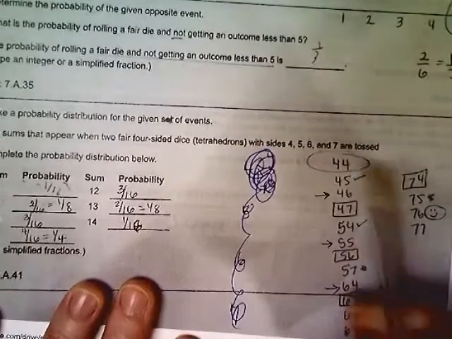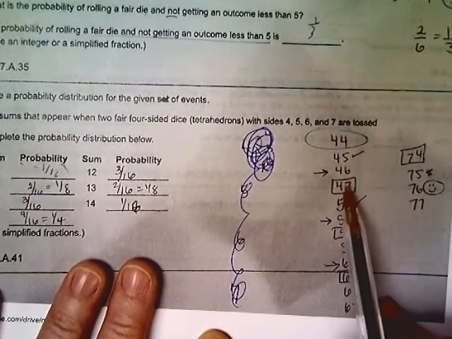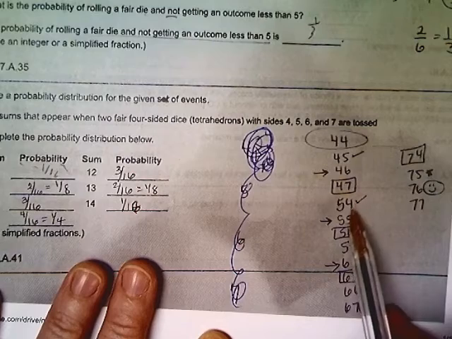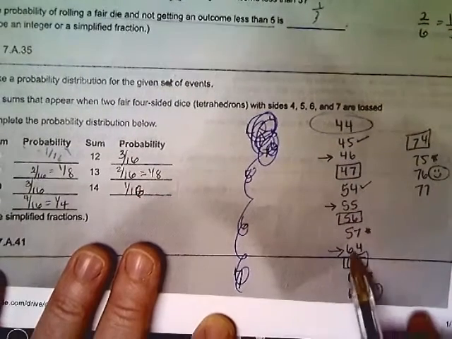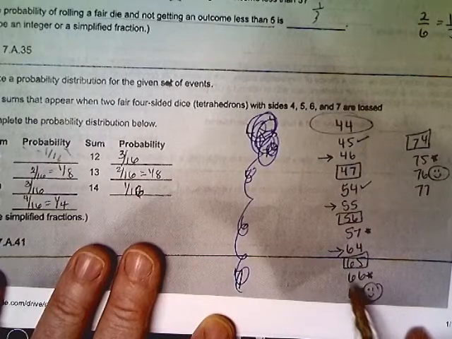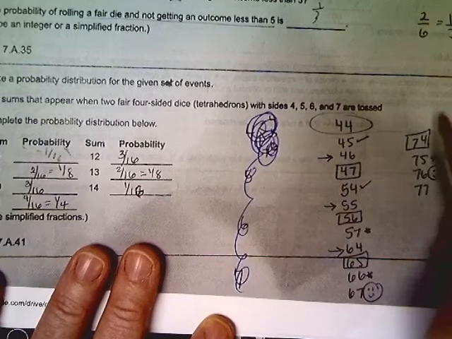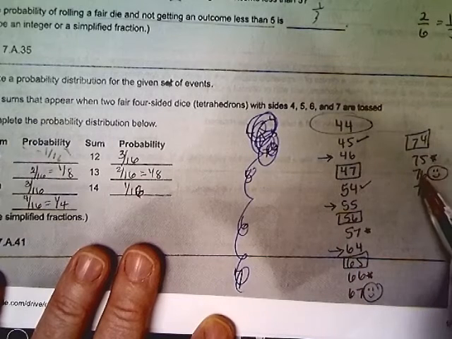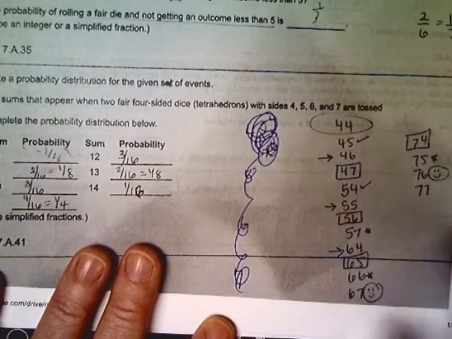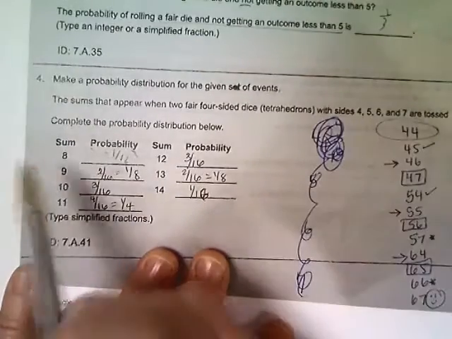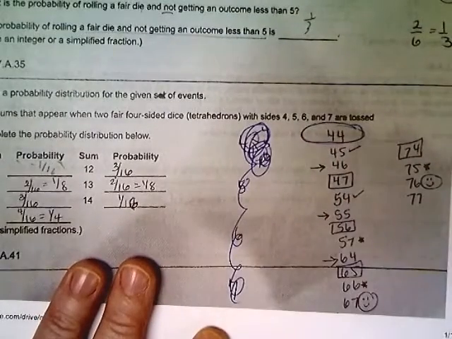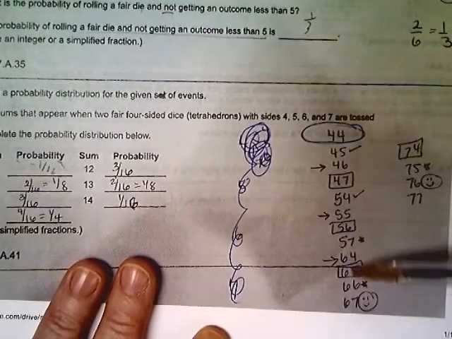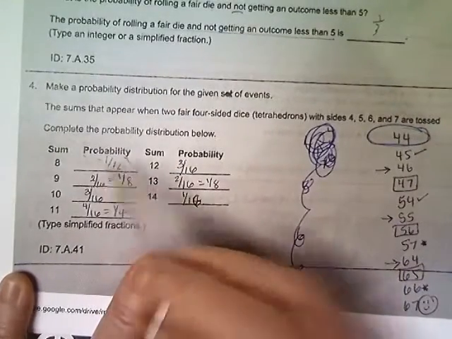It could land 4, 4, 4, 5, 4, 6, 4, 7, or 5, 4, 5, 5, 5, 6, 5, 7, or 6, 4, 6, 5, 6, 6, or 6, 7, or 7, 4, 7, 5, 7, 6, 7, 7. Then I go through and I look at my sums. The sum of 8 can come from this one right here, 4 and 4. Nothing else is going to give me 8, so it's only 1 out of 16.